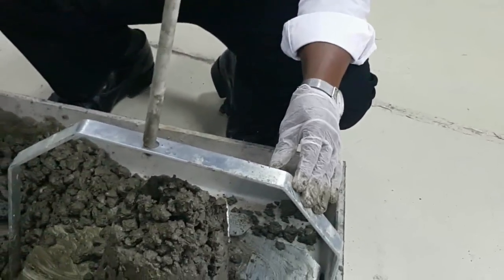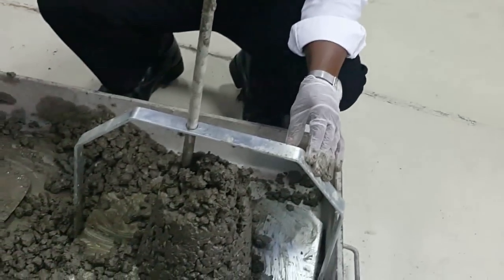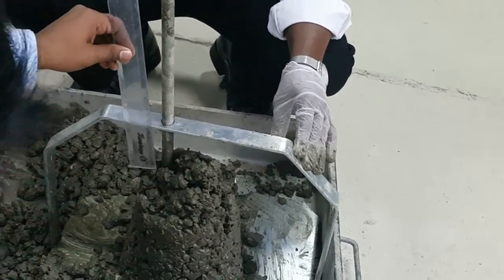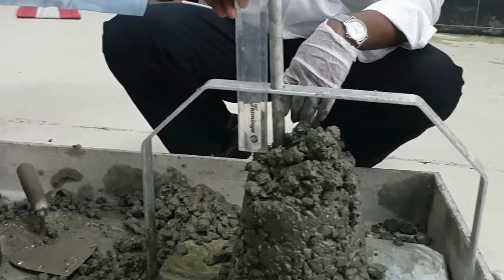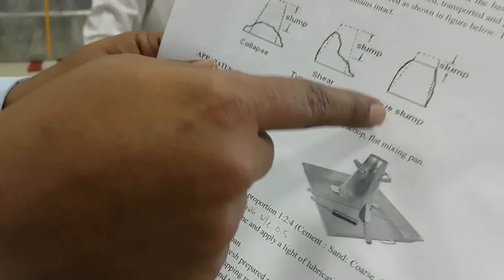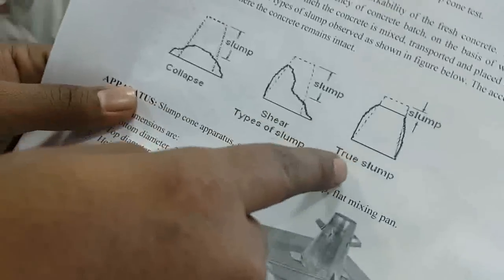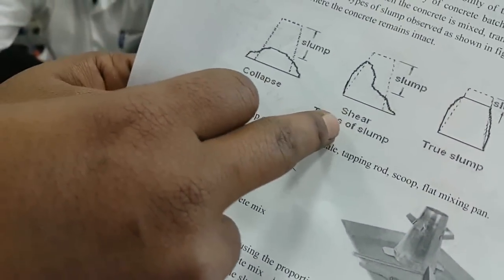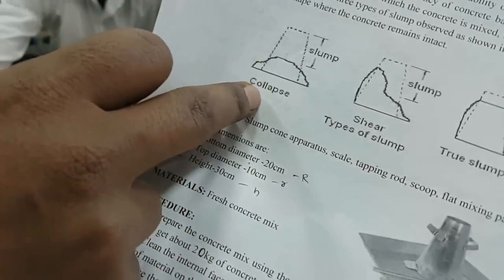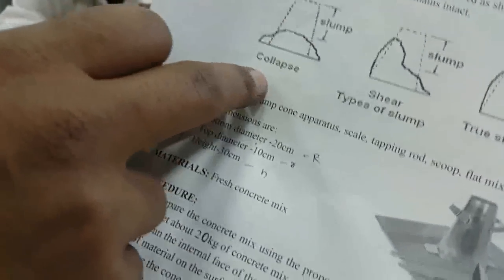Once you got slump like this, we have to measure what is the height of the slump, right? So if you measure it like this, okay, from here. So when you do with 0.5, you may not get a heavy slump, but when you do with 0.6, you will get true slump. When you do with 0.7 water cement ratio, you will get shear slump. When you do it with 0.8, you can get this collapse slump.